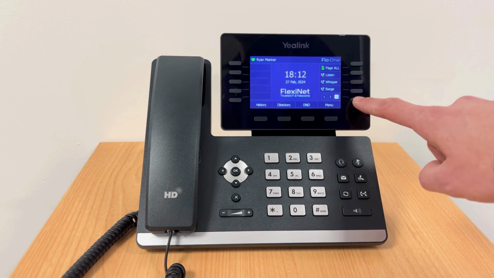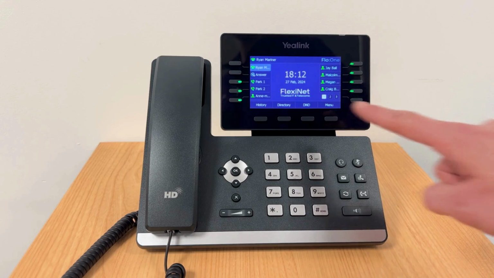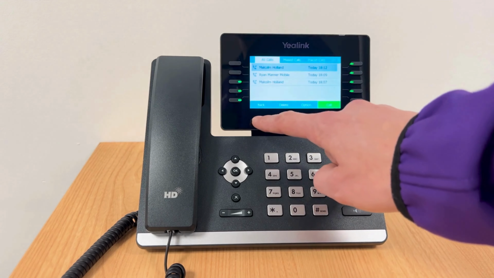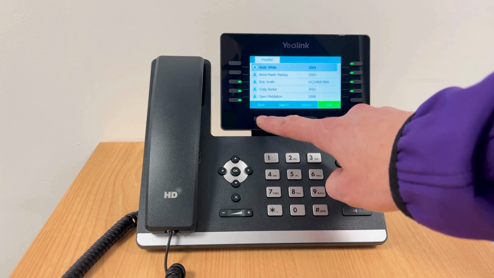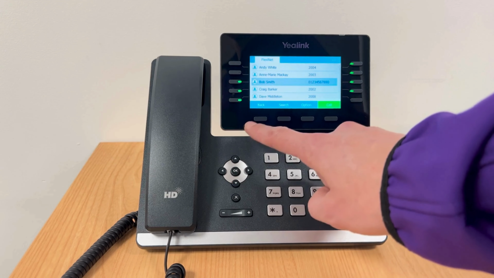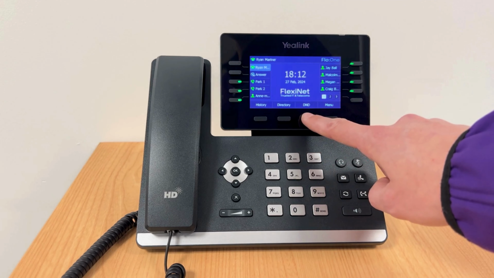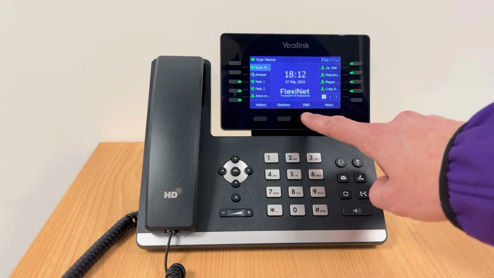Below the line keys, you'll see your soft keys. The history will display the calls you've made and received. Directory will show the contacts on the system and your external directory if you have one. The next button shown here is DND, or Do Not Disturb.